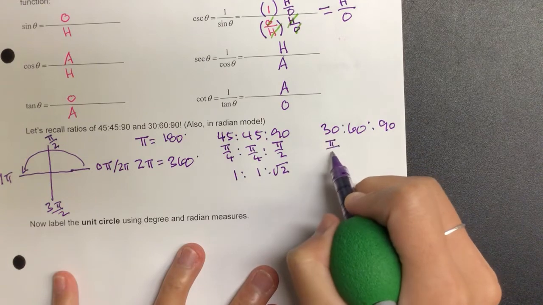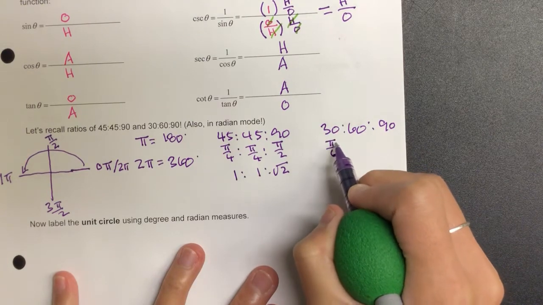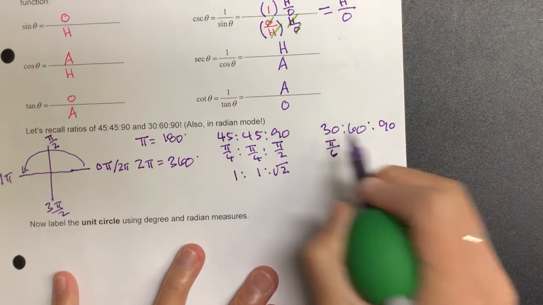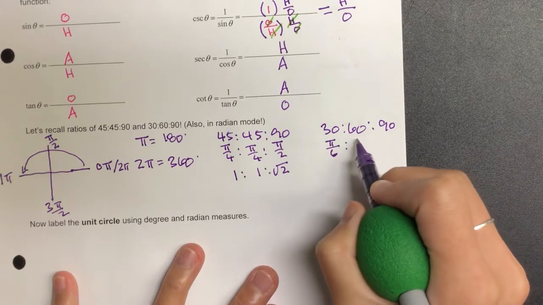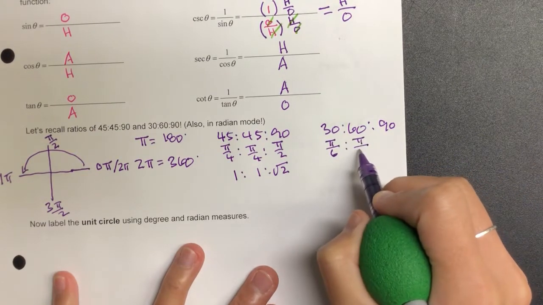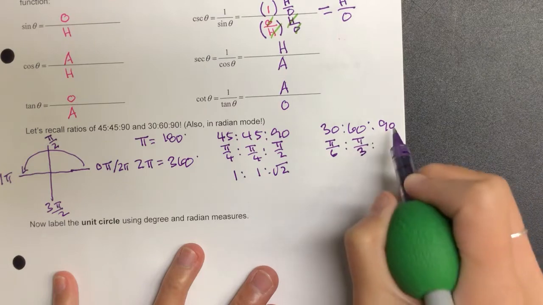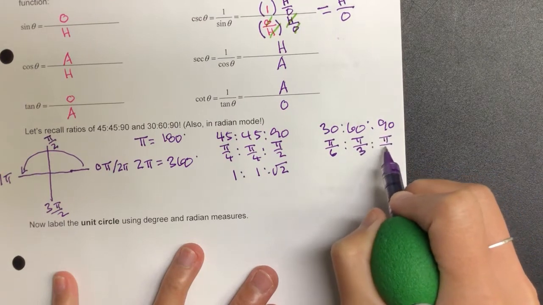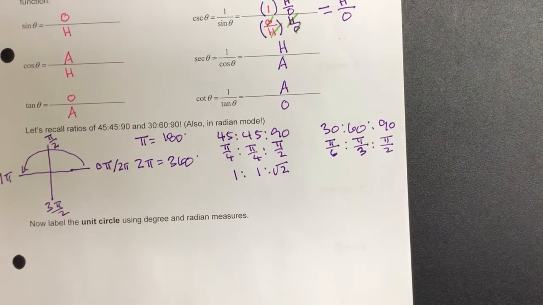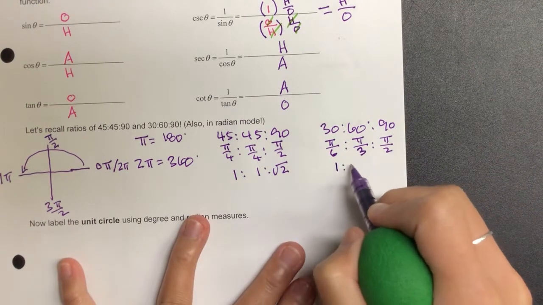Pi over 6, because if pi is 180, 180 divided by 6 is 30. So then for 60, 180 divided by what? 3. And 90, 180 divided by 2. So if it's comfortable for you to look at pi and convert that to 180 as you're looking at it, it might be helpful. Because again, this is kind of new to us. Okay? And our ratio is 1, root 3, and 2.